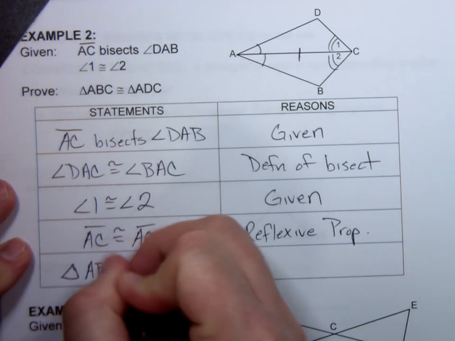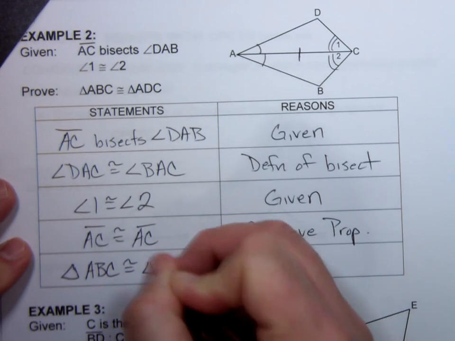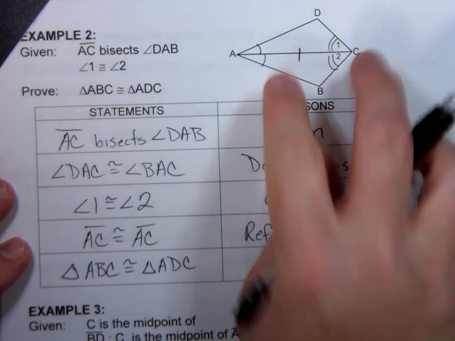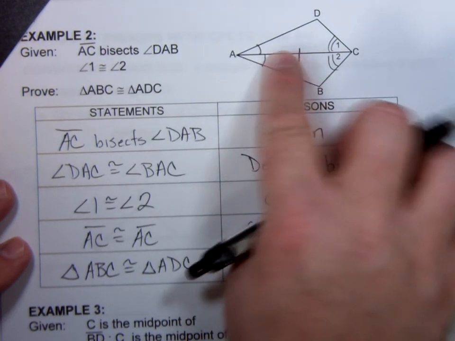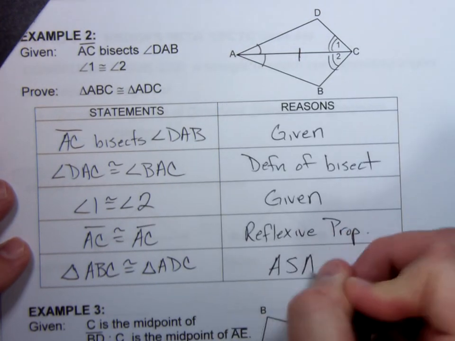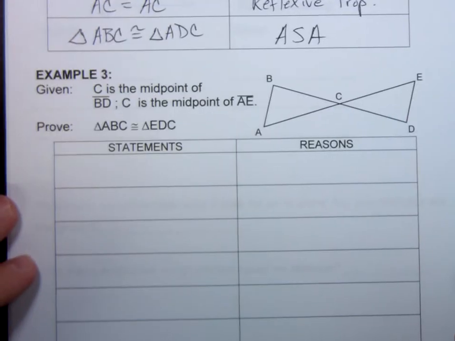Triangle ABC is congruent to triangle ADC by angle, side, angle. I got two pairs of congruent angles, one pair of congruent sides, two A's and an S, and that S, that side, is the included side. It's between the A's. Angle, side, angle proves that those triangles are congruent. Okay, let's try one more before we move on to something else.